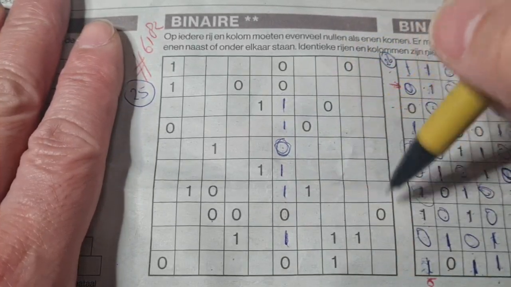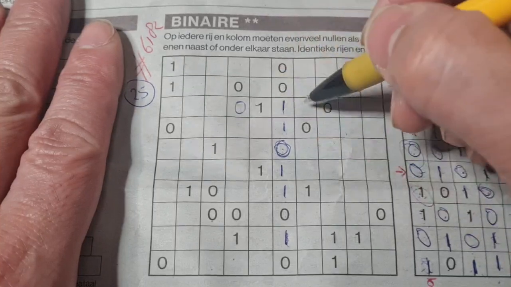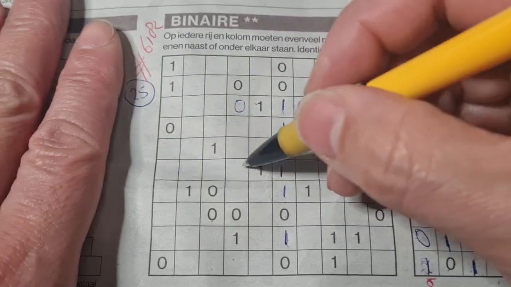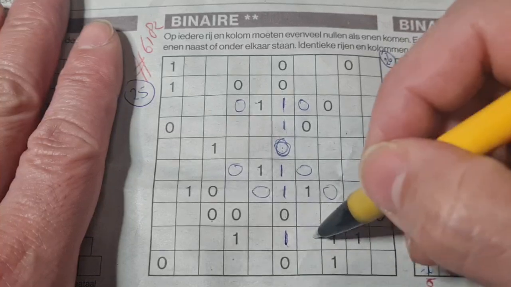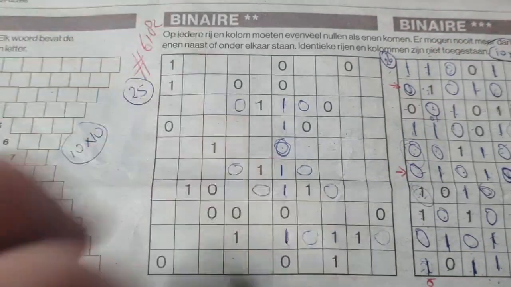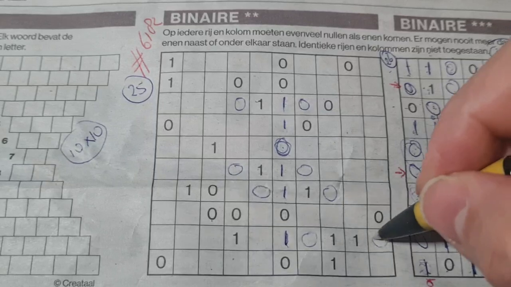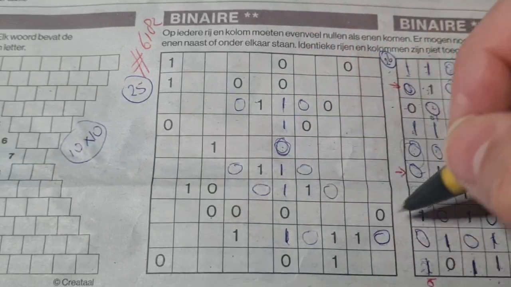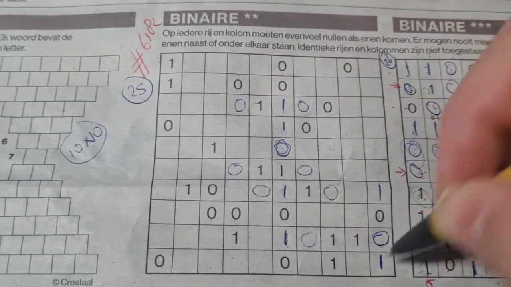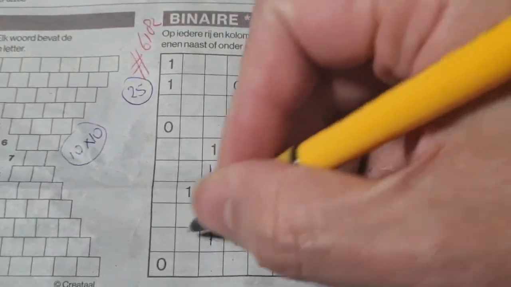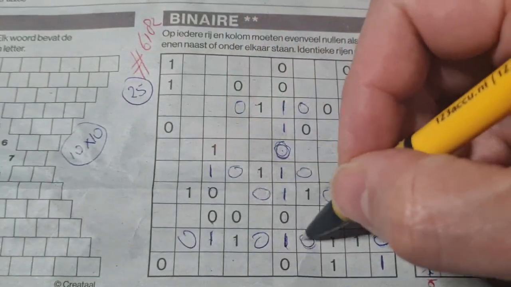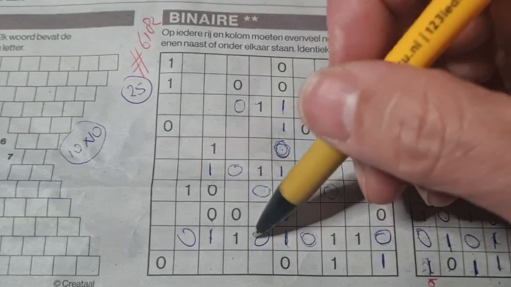Alright. Double 1, here no, there no. Double 1, here no, there no. Double 1, here no, there no. Double 1, here no, there no. Double O, here 1, there 1. Double O, here 1, there 1. Double 1, here no, there no. This is also no. 1, 2, 3, 4.